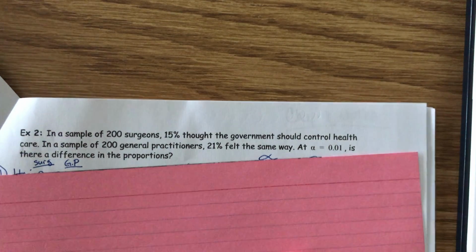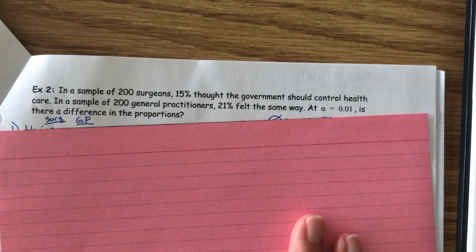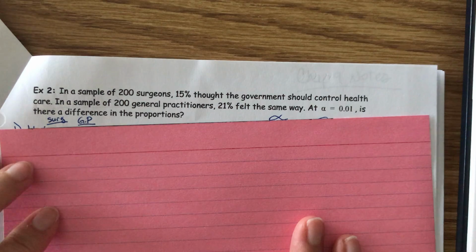In a sample of 200 surgeons, 15% thought the government should control healthcare. In a sample of 200 general practitioners, 21% felt the same way. At alpha equals 0.01, is there a difference in the proportions?